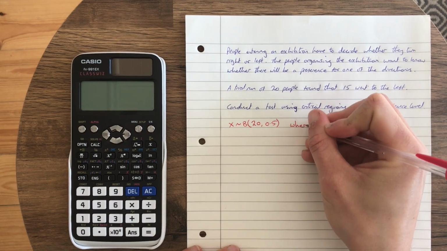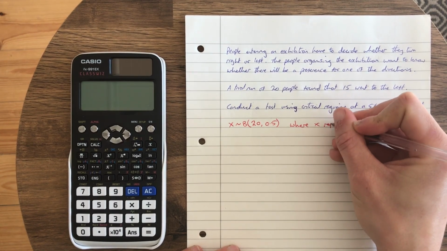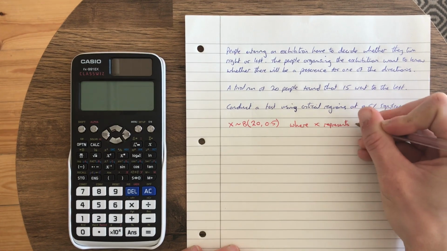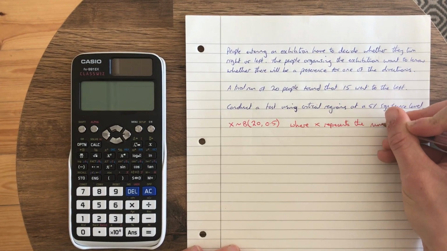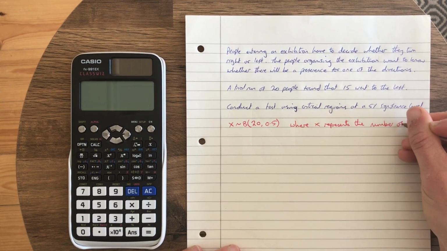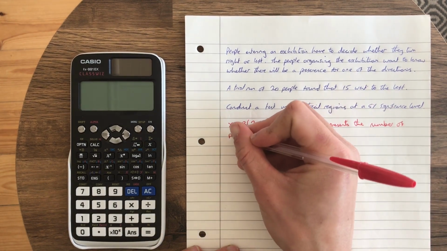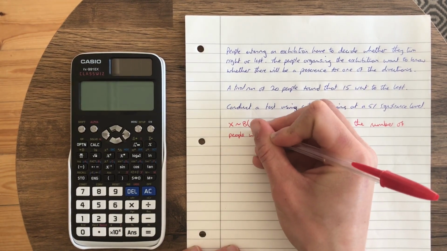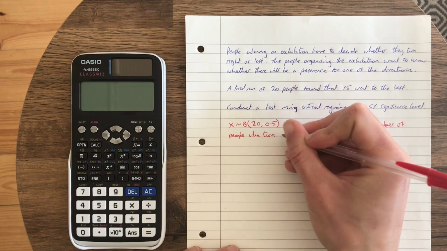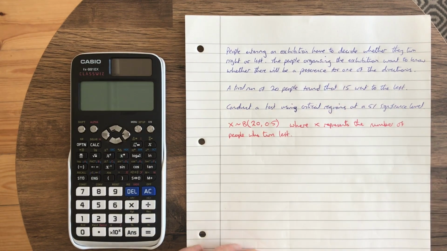And this is going to be where x represents the number of people who turn left.